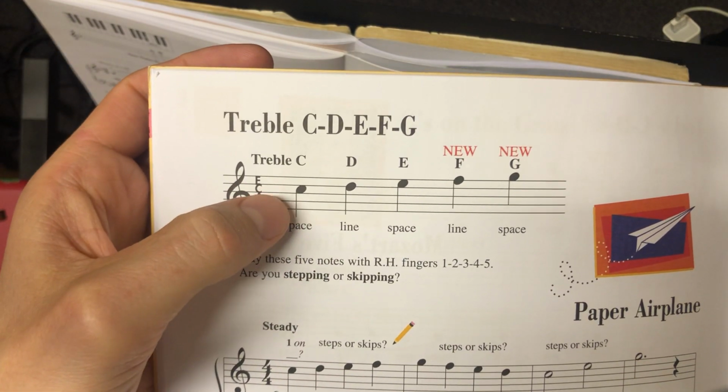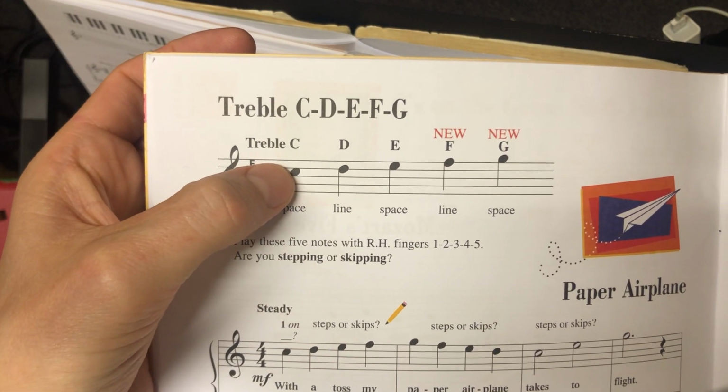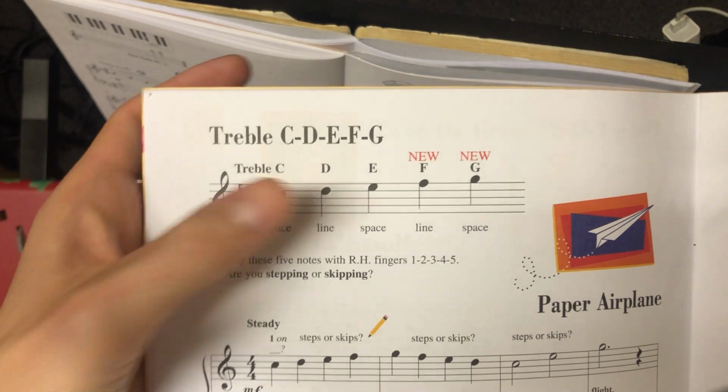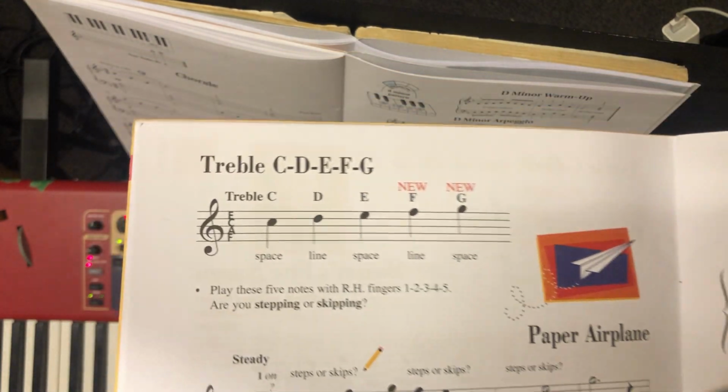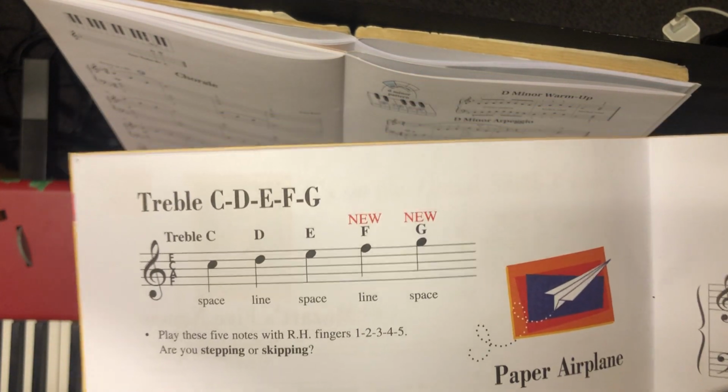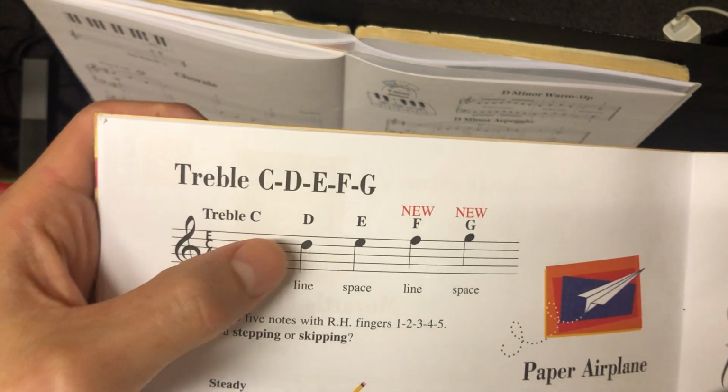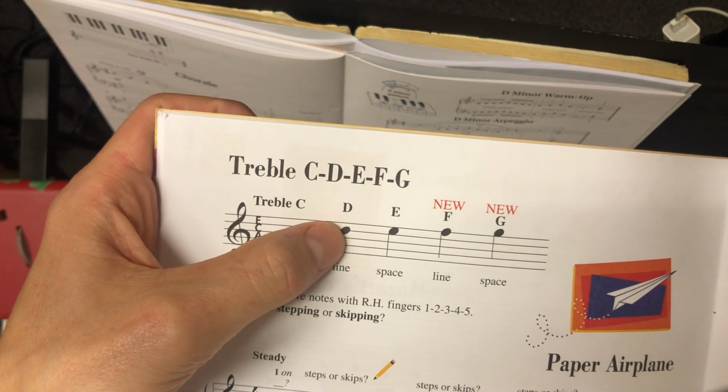Just like right here, right? In the space it spells face, so F-A-C, this is C. And the note after C is the letter after C in the alphabet. A, B, C, D, and it just goes up from there.